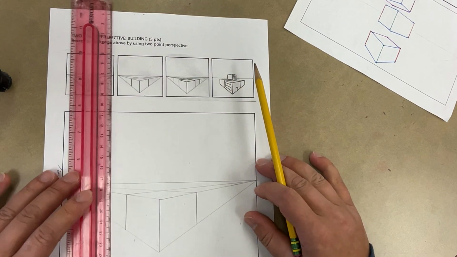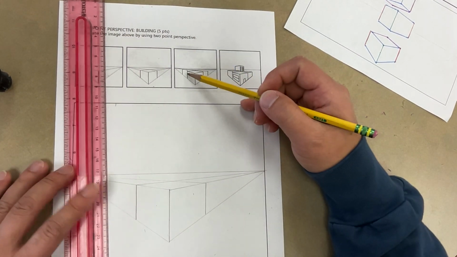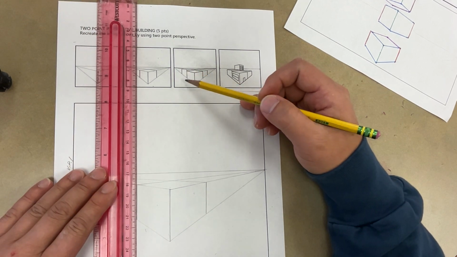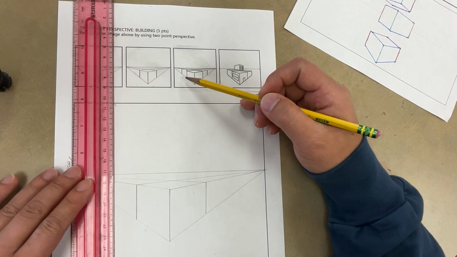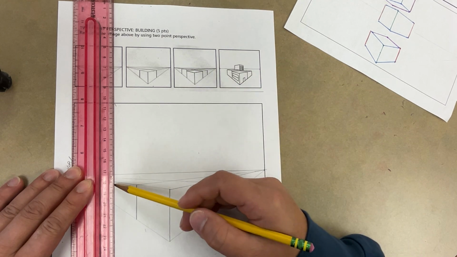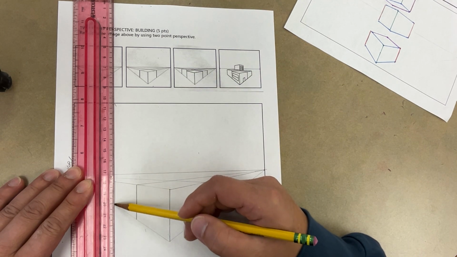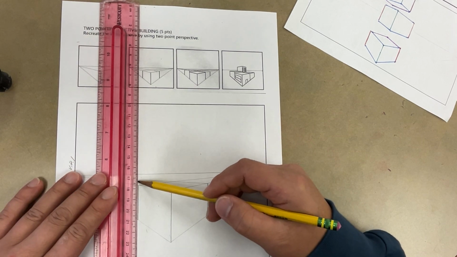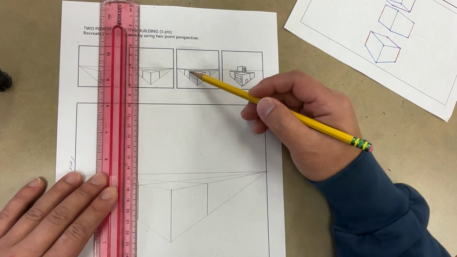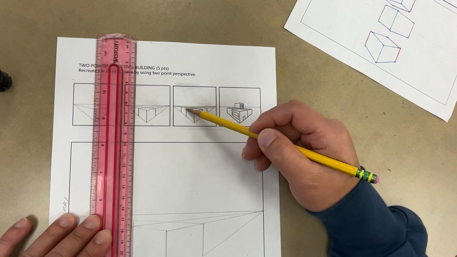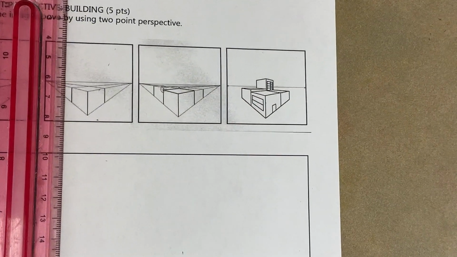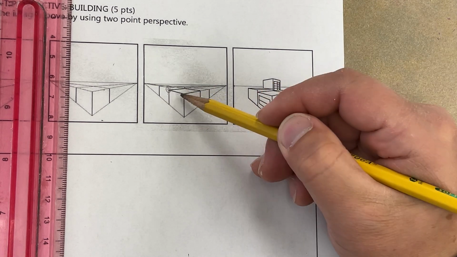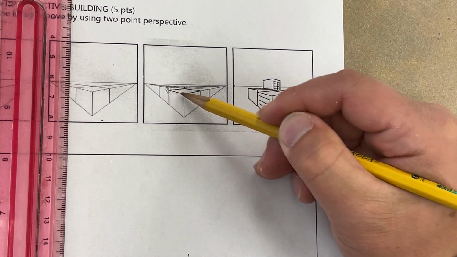So now when I get to step 3, all I needed to do is create this little structure here. So what I'm going to do is slide my ruler over a little bit. Wait a minute. I just noticed that if you look very carefully right here, this edge here sits higher than the top of this box.